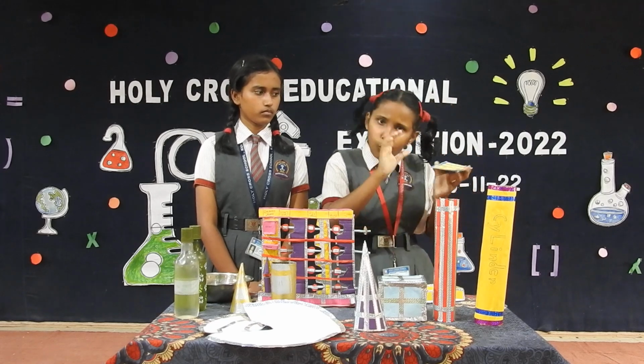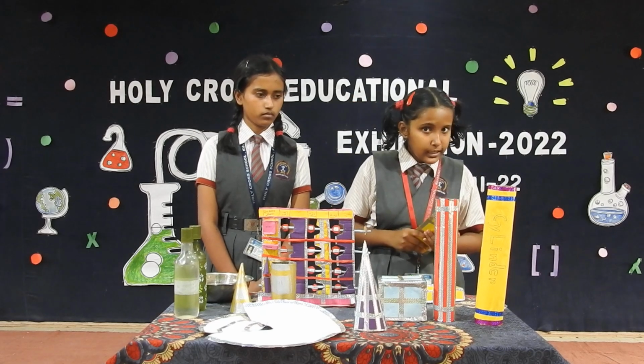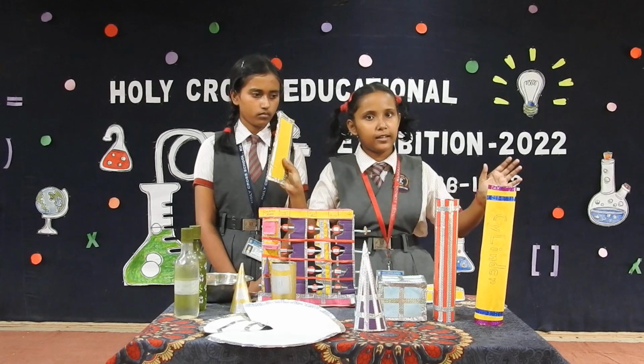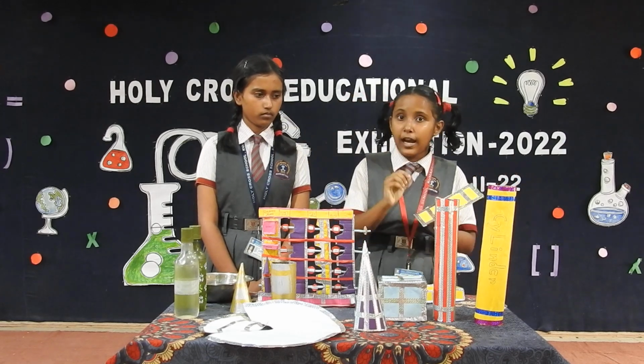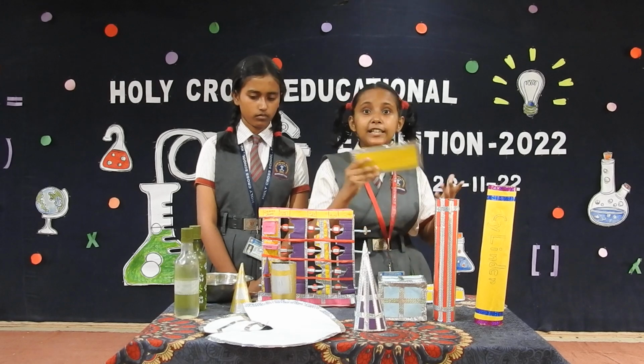For this reason, we can't find the actual amount. It may be millions, billions, trillions, maybe. But we can find how much it is, the volume. That is length into breadth into height.